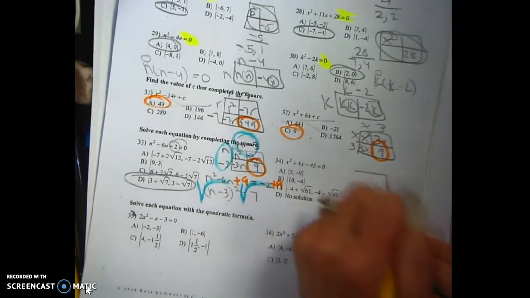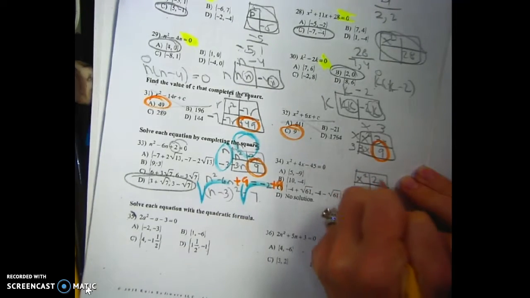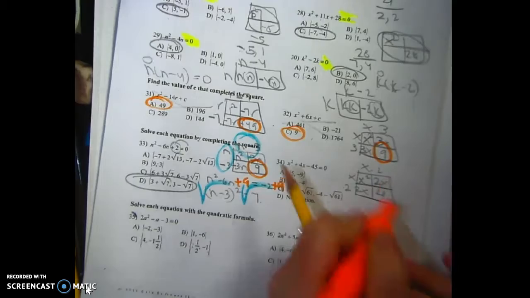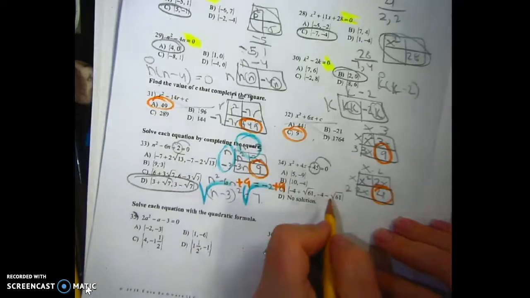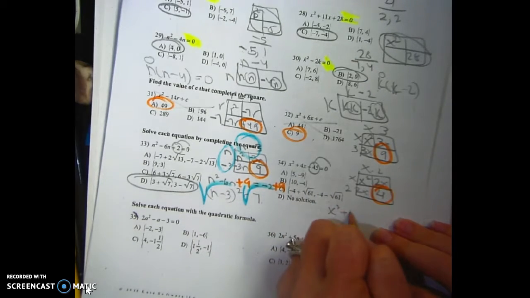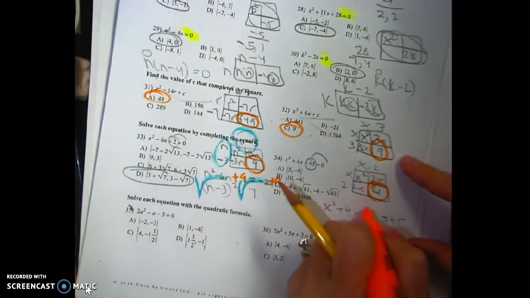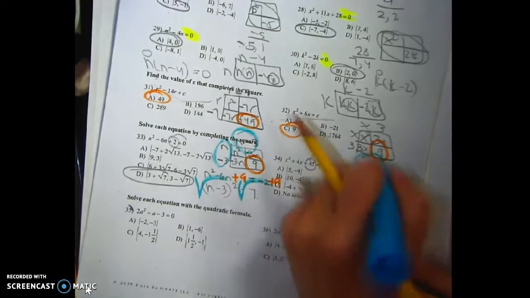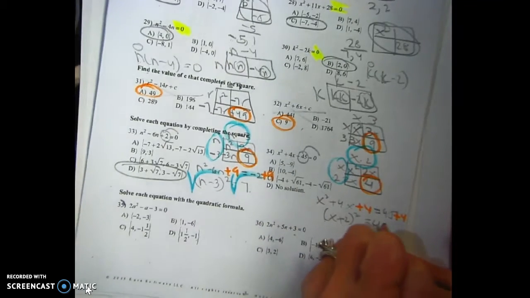Okay. Let's go to the next one. Do my box. And I see x squared. Split up 4x, 2x, 2x, x, 2, 2. 2 times 2 is 4. Just like we did before. But this time I have to bring the 45 over. So I'm left with x squared plus 4x equals, add 45. And now I'm going to add 4 over here. And if you look, x plus 2, x plus 2, x plus 2 squared. And 45 plus 4 is 49.